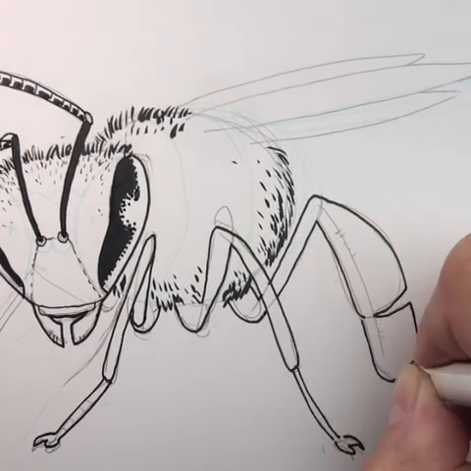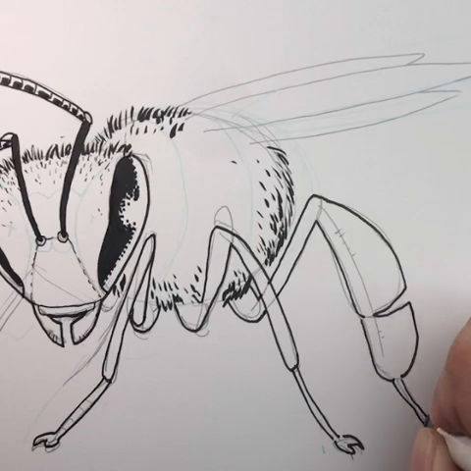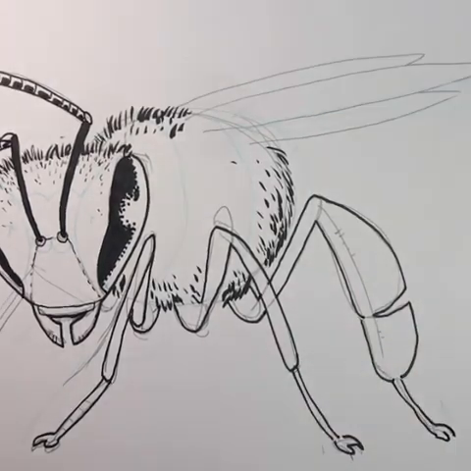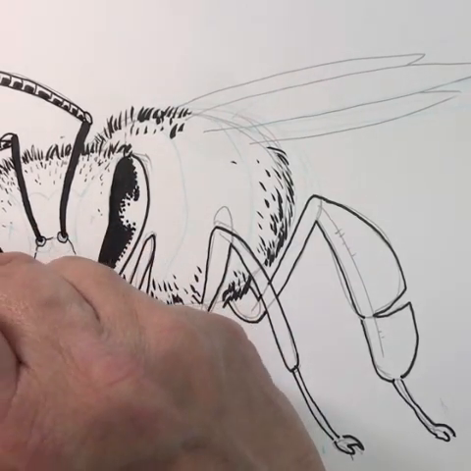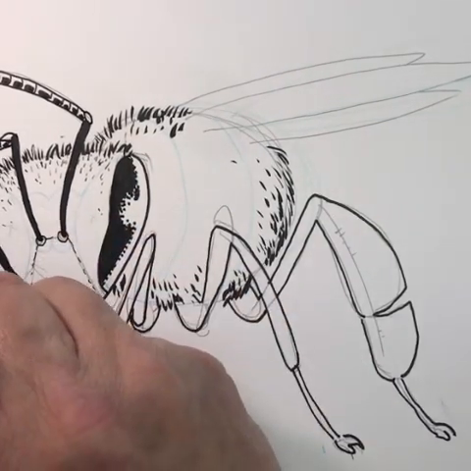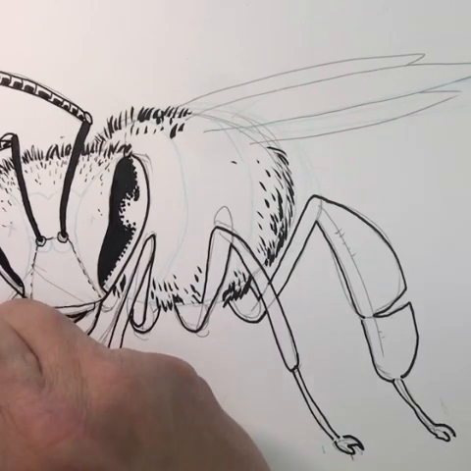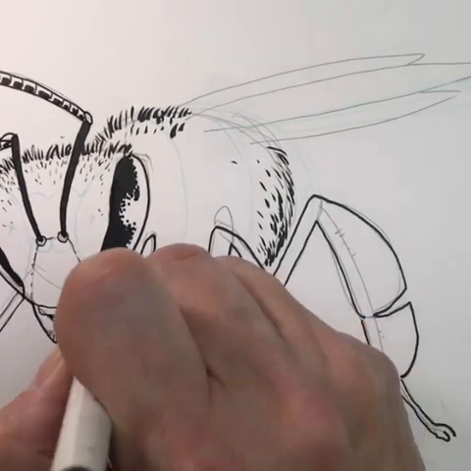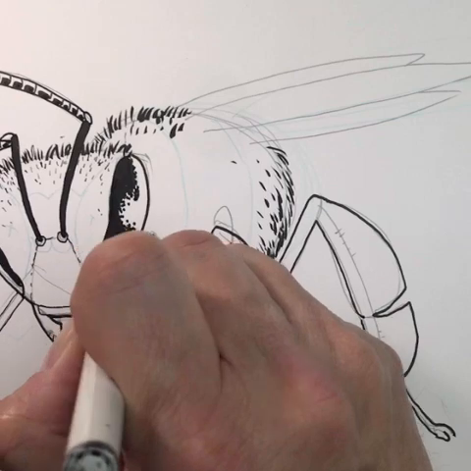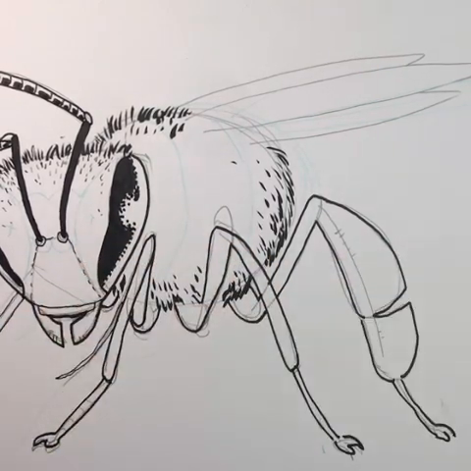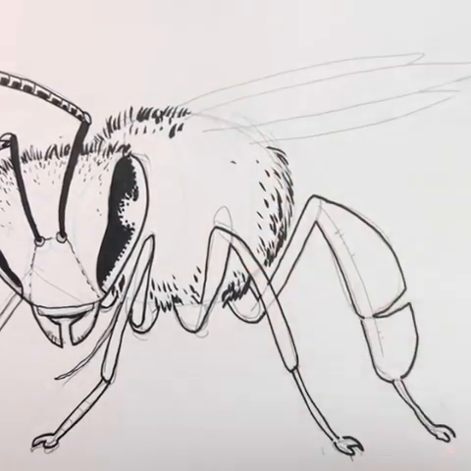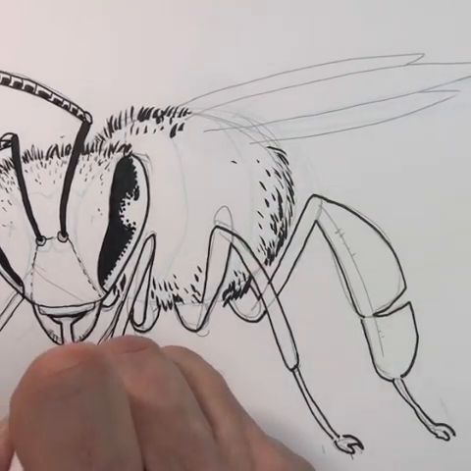You see tarsus, like that. And then I'll probably pick a lighter line weight to do the legs on the other side, because that's my cheap way of suggesting depth and distance. Got to put that coxa in there. Okay, and there we go. All right, so those are the legs.